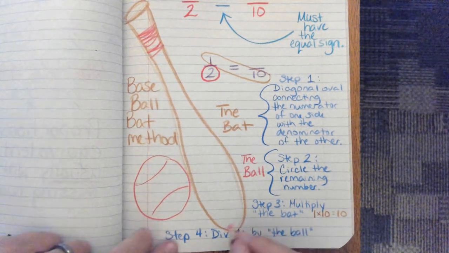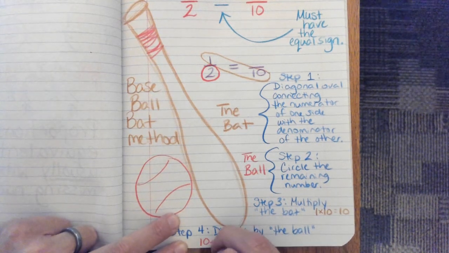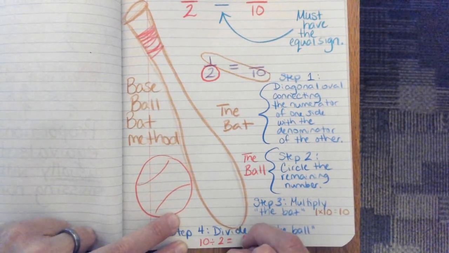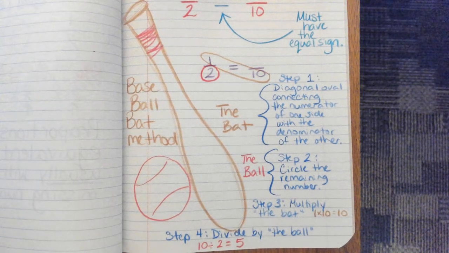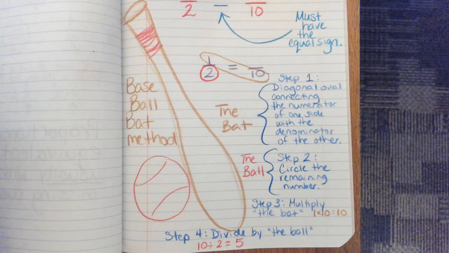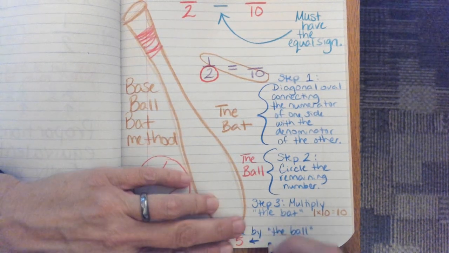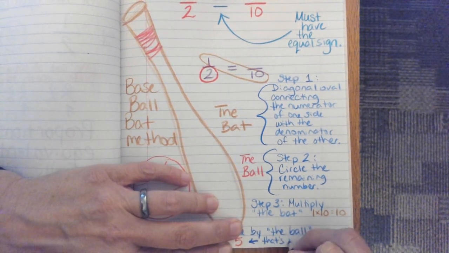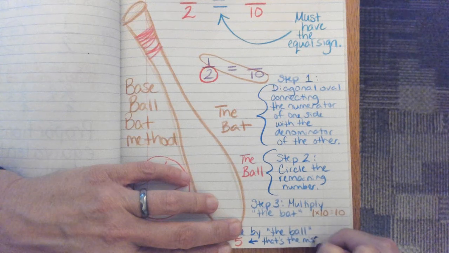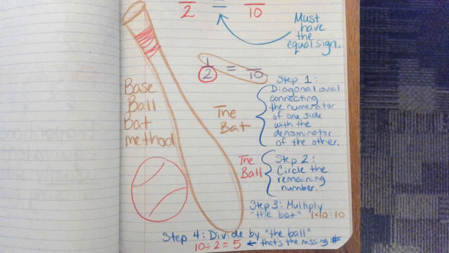So I had 10, there was the bat, divided by 2, which is the ball, equals 5, and that is the missing number. I know, crazy. So I am going to go ahead and point out, that's the missing number. Okay, that's it.